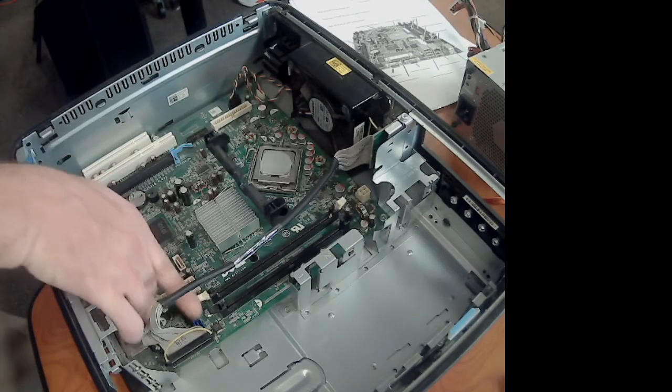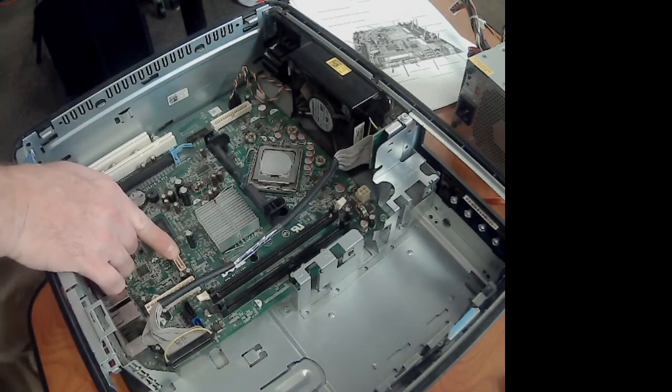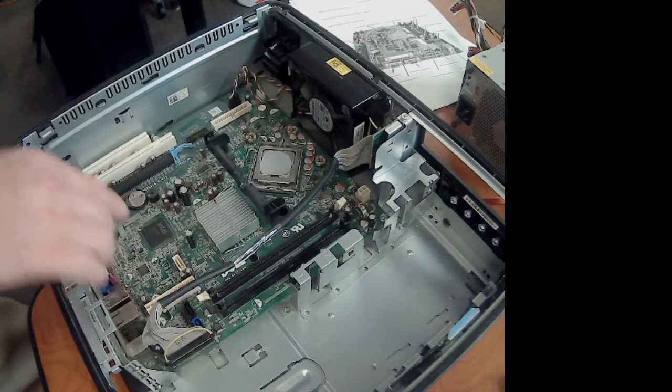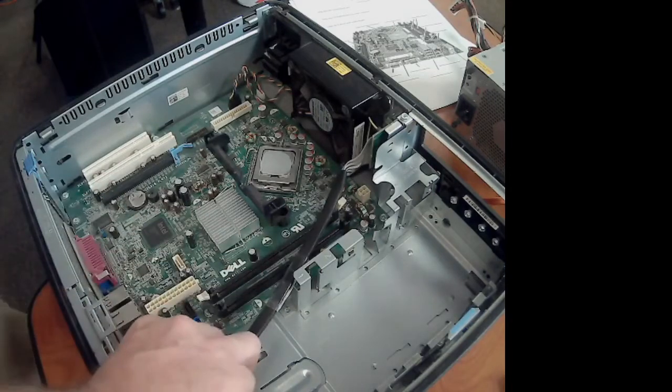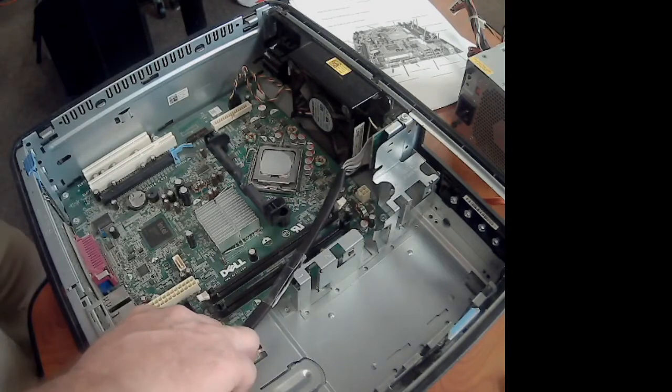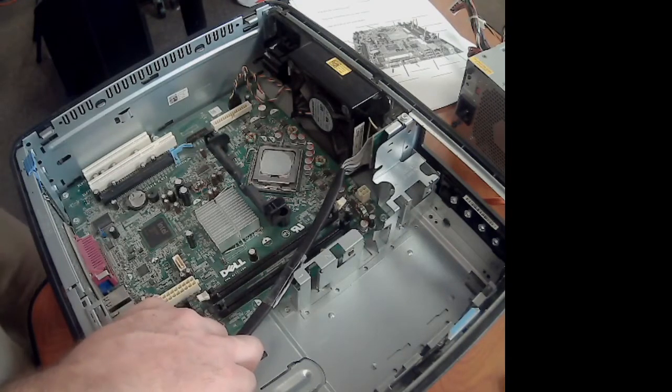So these three slots are SATA. This white one is not used. It's in case you wanted to upgrade and you did something that required input, like a big graphics card. What was the one that came after the ATX power supply? That's what I said. SATA slots. SATA.